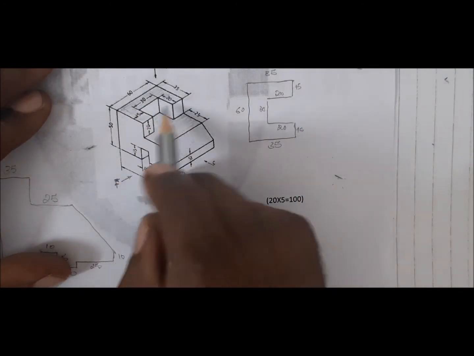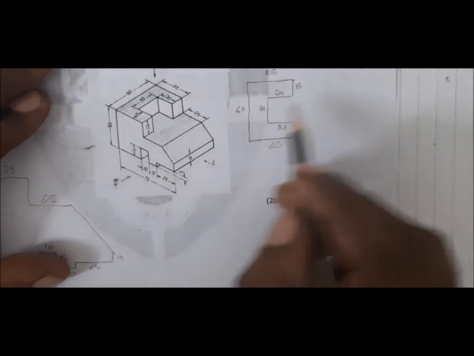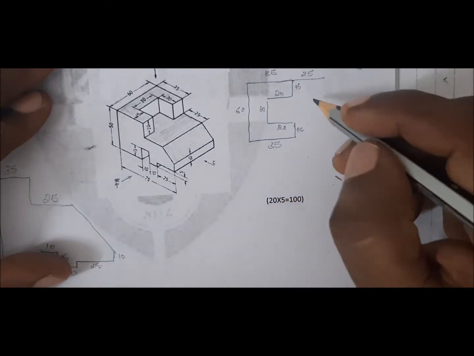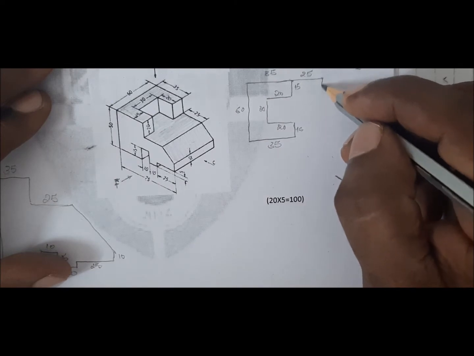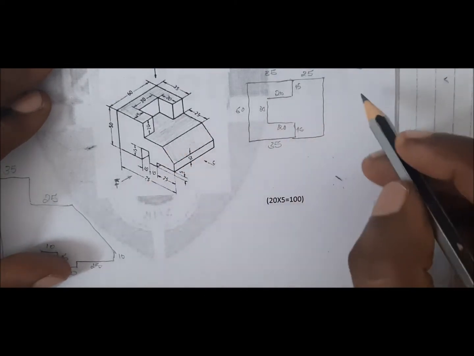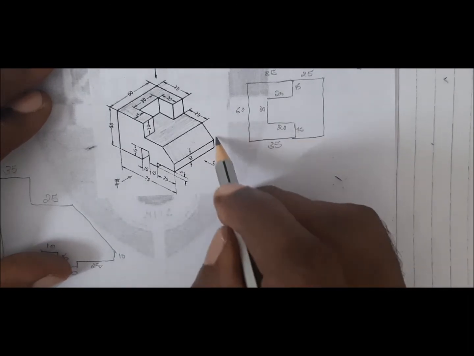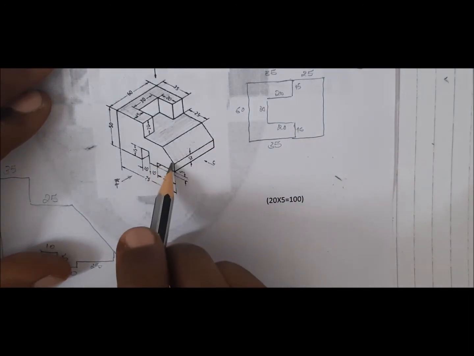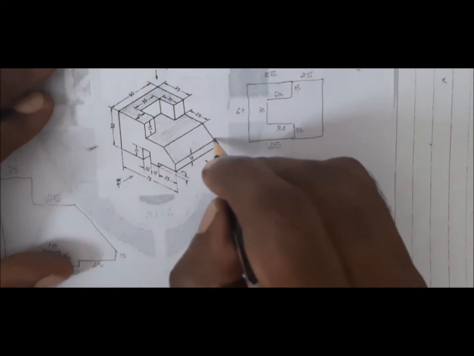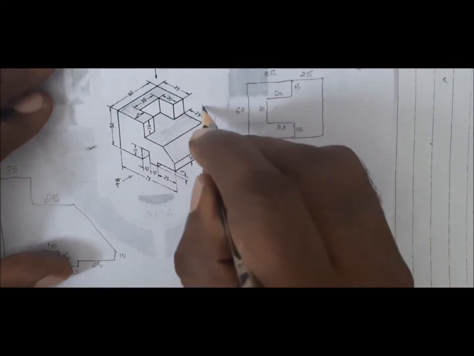So that is the surface, and from here this distance is 25. Okay. And we are going to make this rectangle, this line also. It's 25. And what is this distance? How do you calculate this distance? We don't need to calculate the slanting distance, we actually need to calculate this distance.